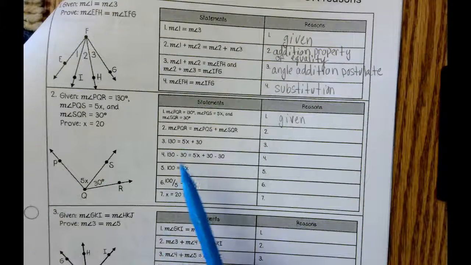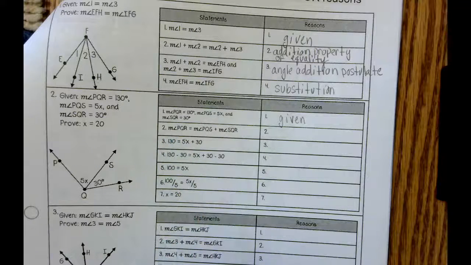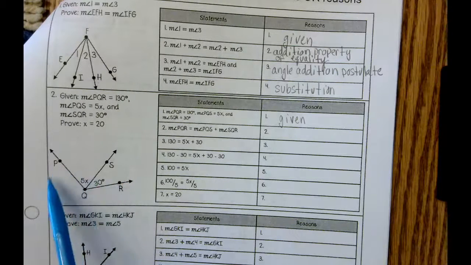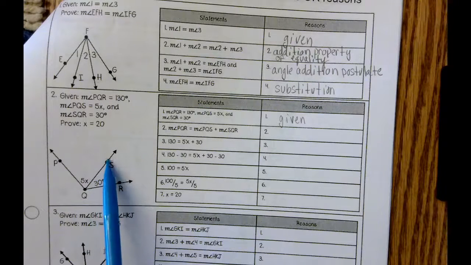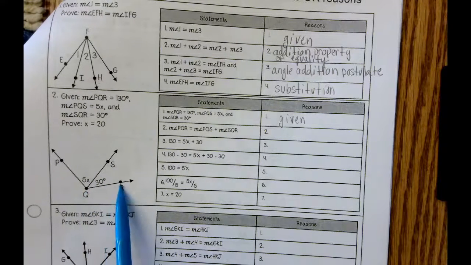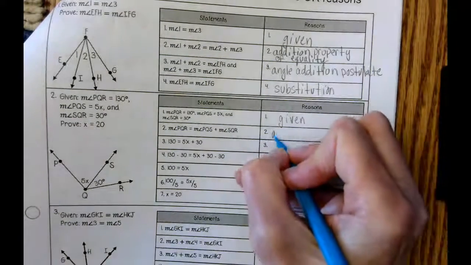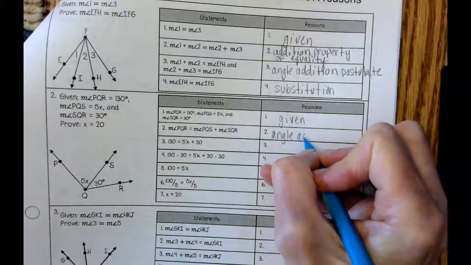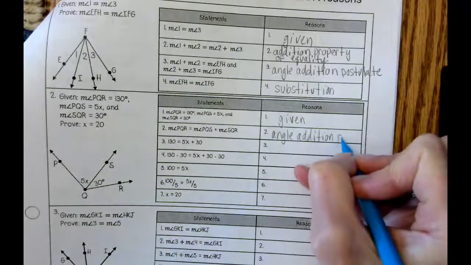Even if you can't fill in everything, at least try to fill in what you can. So our first statement now, statement number 2 actually, is the measure of angle PQR equals the measure of angle PQS plus the measure of angle SQR. And what we can say, again, is that that is the angle addition postulate.